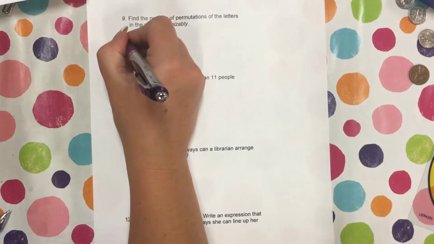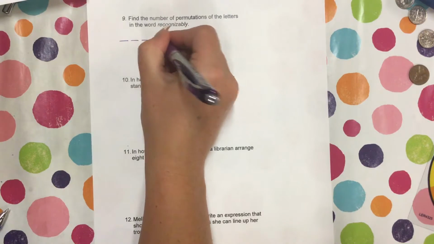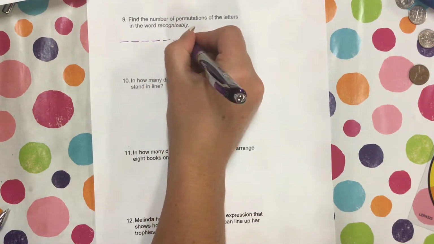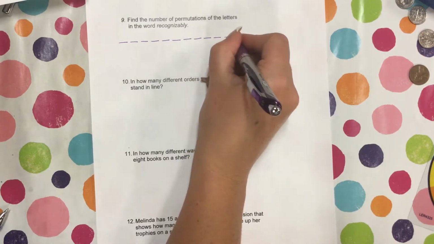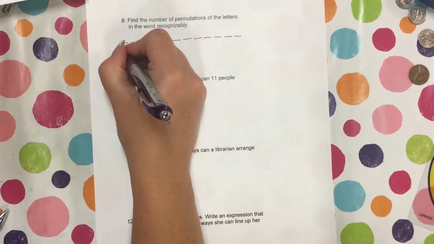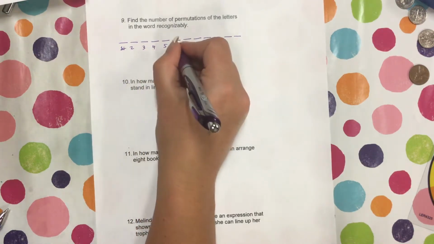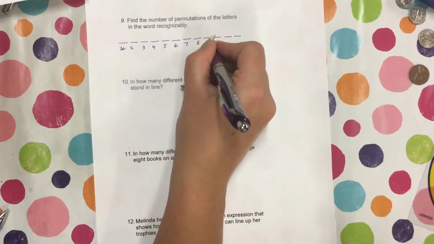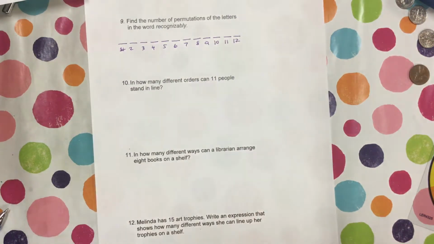So this is going to be the first letter and the second letter and the third letter and the fourth and the fifth and the sixth and the seventh and the eighth and the ninth and the 10th and the 11th and the 12th. Okay, here we go.